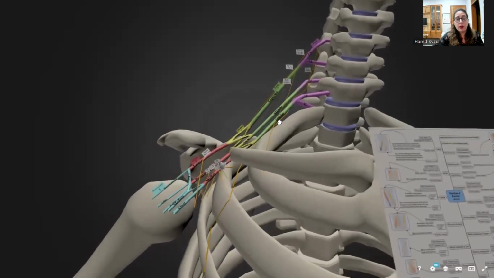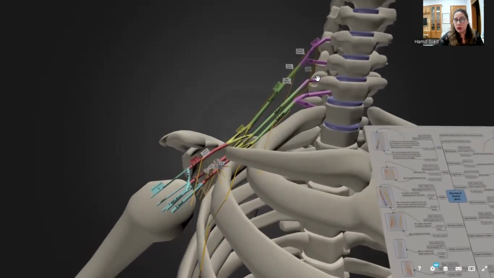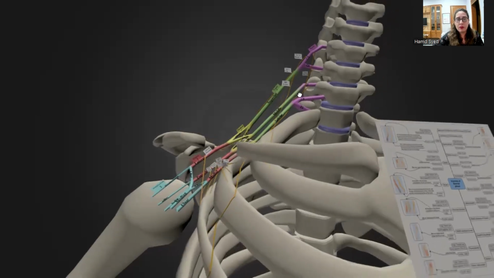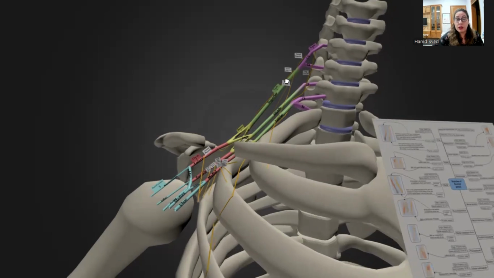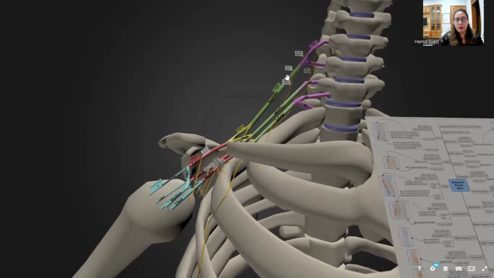If we look at the initial parts, the region of the roots of the brachial plexus, we can see arising from C5 is the dorsal scapular nerve, and C5, 6, 7 also unite. The branches from these nerves will unite to form the long thoracic nerve. These are the minor nerves. And then if we look at the trunks, from the superior trunk you also get the nerve to subclavius, and you can also see the suprascapular nerve.